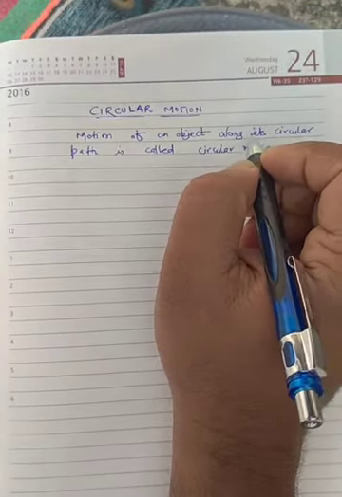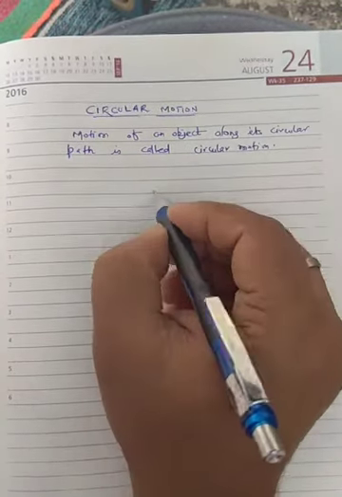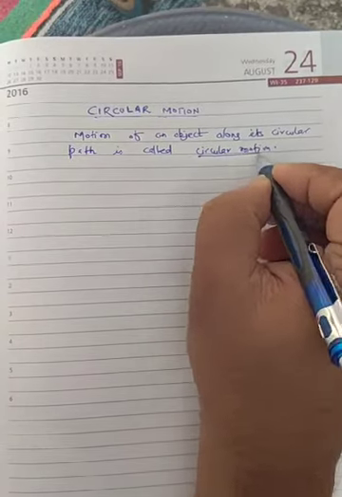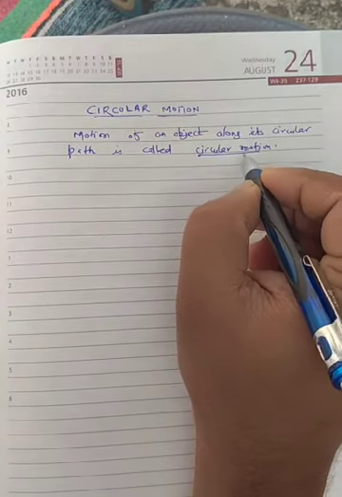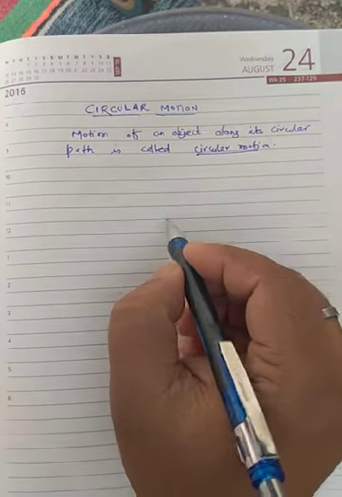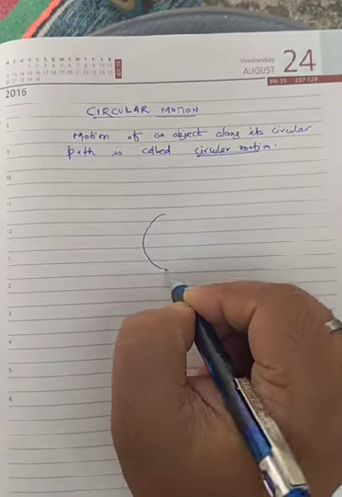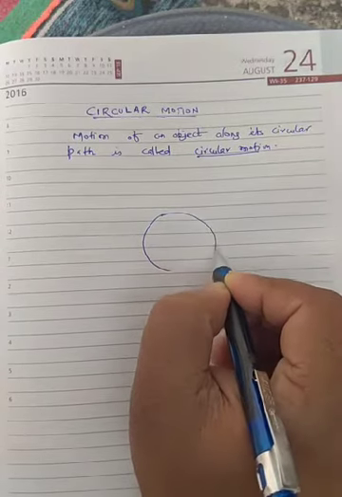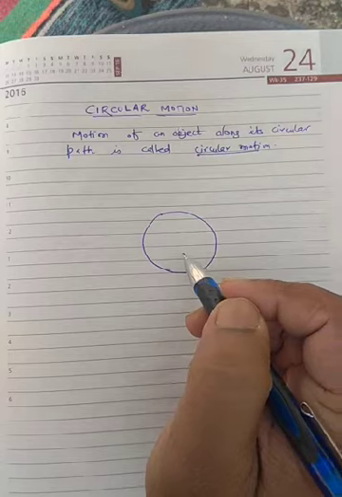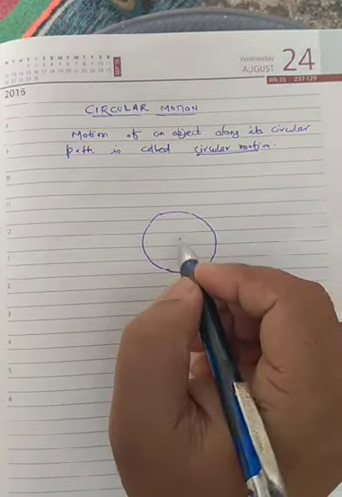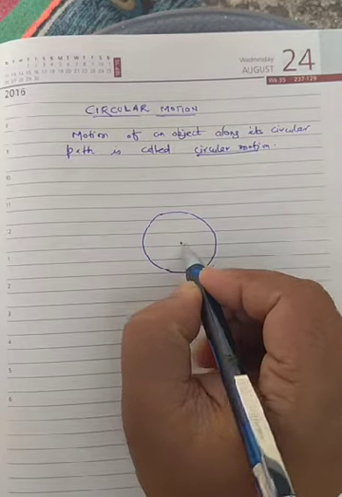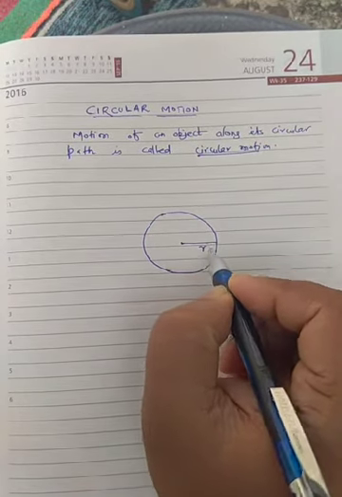Now see, try to understand. In this circular motion, whatever body is moving in this circular path, the body keeps getting accelerated. It's accelerated motion in a body. Why? Suppose this is a circular path of radius r.